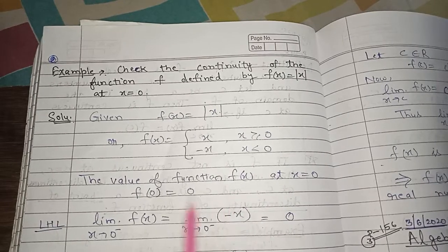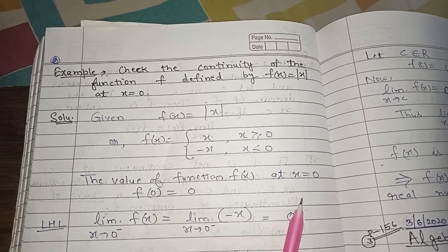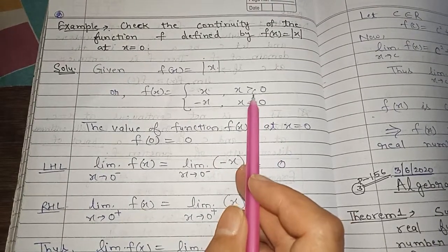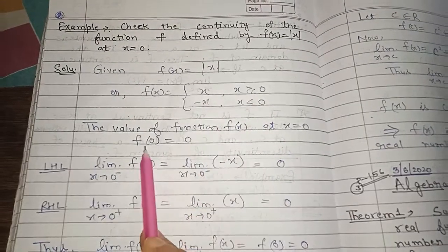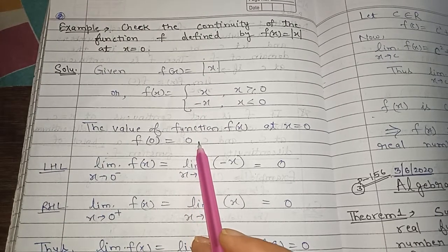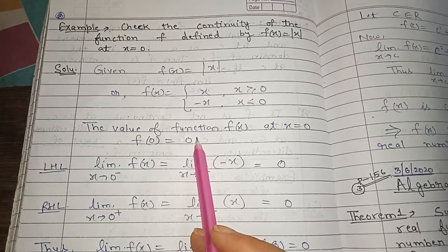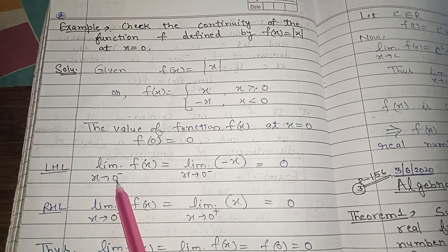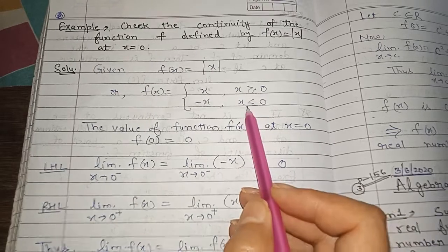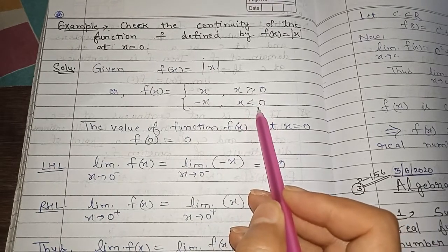So again, for continuity we will be finding out the value of the function f(x) at x = 0. At x = 0 it is 0, meaning f(0) becomes 0. Now we will be finding out the left hand limit as well as the right hand limit. Limit x tends to 0 minus, what we are going to find out is when x is on the negative side.